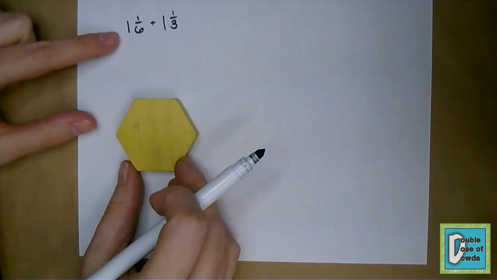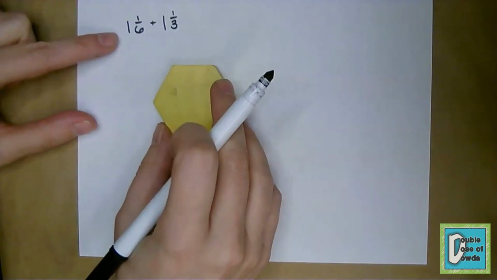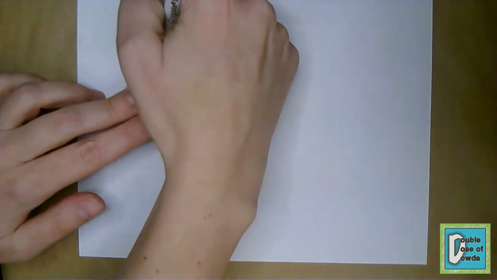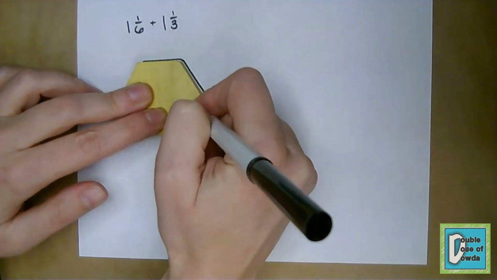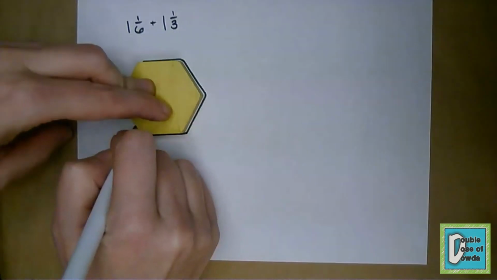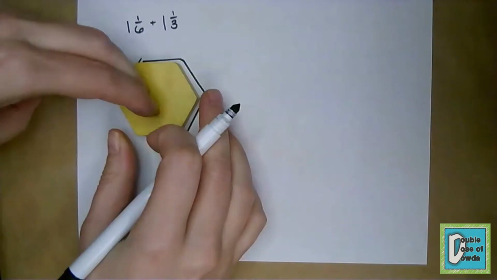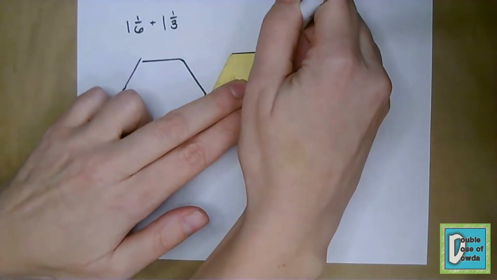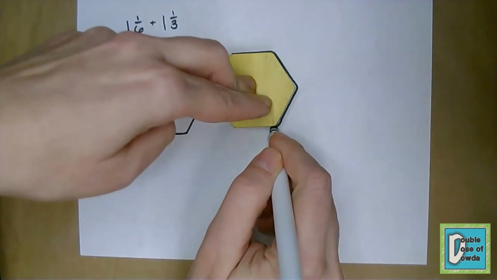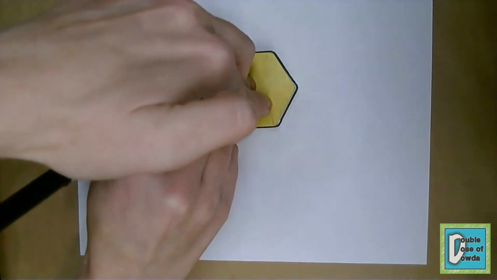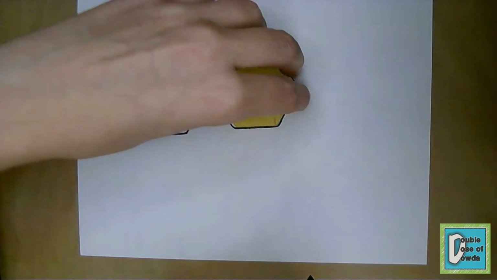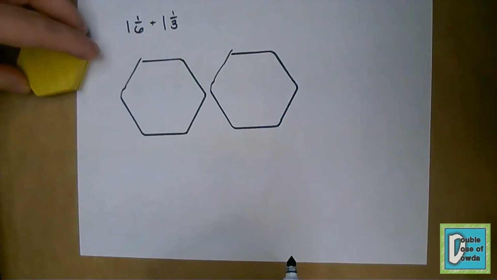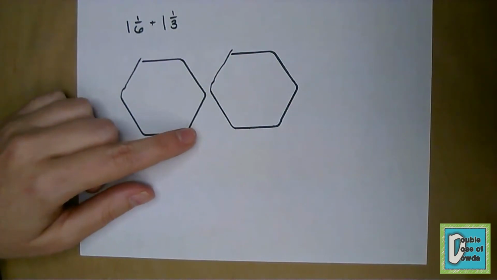So 1 1/6 is what I'm beginning with. I like to have students trace these pattern blocks. We've already gone over them. So I'm going to trace 1 whole, and I'm going to do 1/6. Now, in order to do 1/6, you do have to trace the next piece. And yes, you might get a little marker around your pattern blocks, but you know what? That is fine, just fine. So I have 1 whole, and I need 1/6.